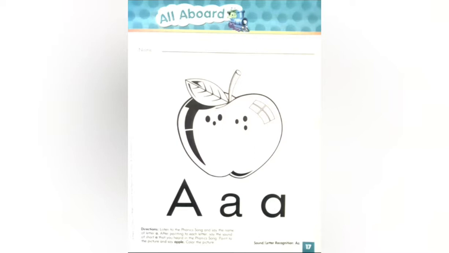Now, first thing, don't forget to write your name on top. Teacher has already written her name on top right now. Now, what can we see? We see the letter A. Now, remember, the letter A is not a consonant, but it's a vowel. So vowels have two sounds. They have a short sound and a long sound.